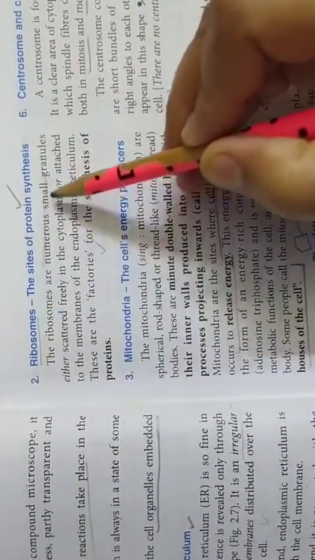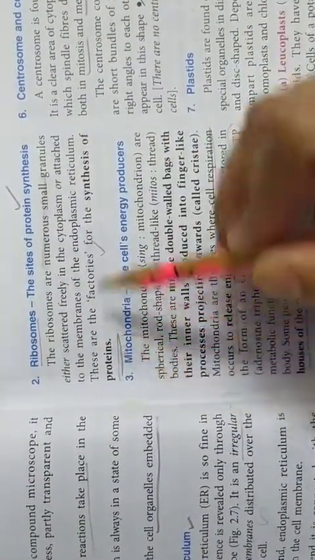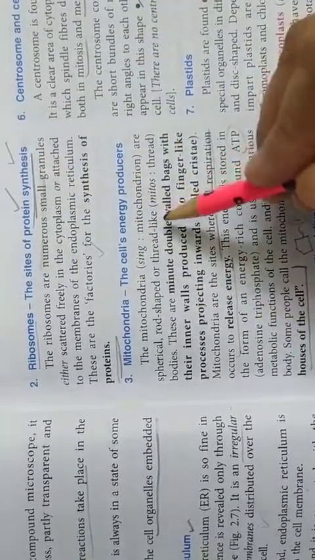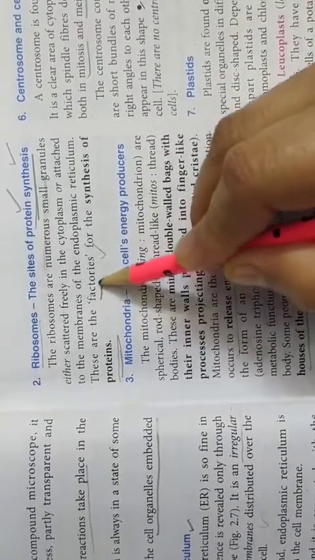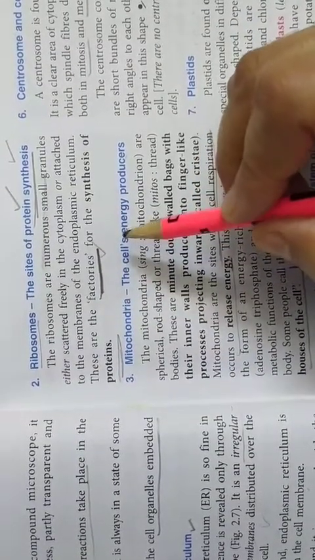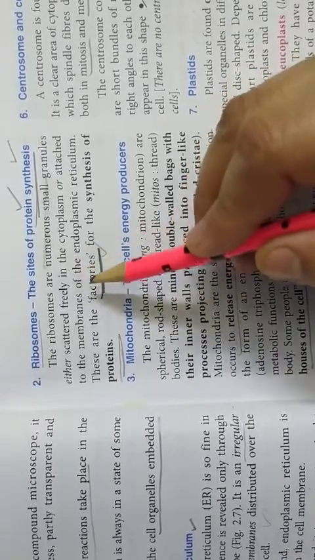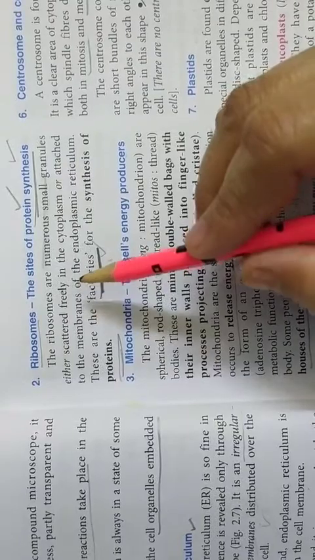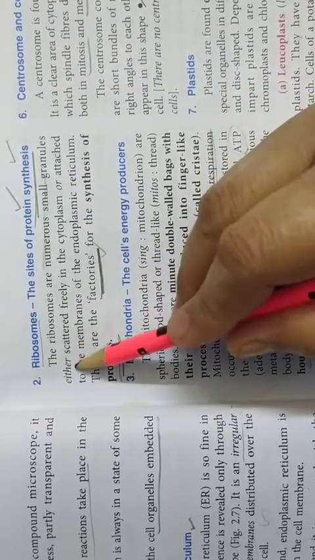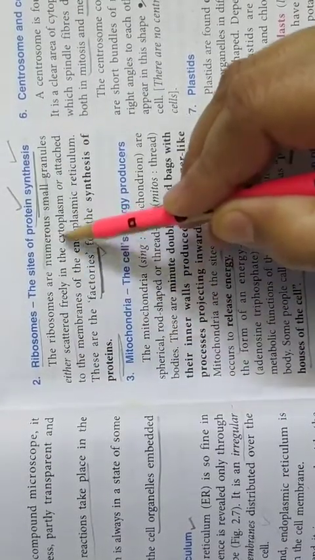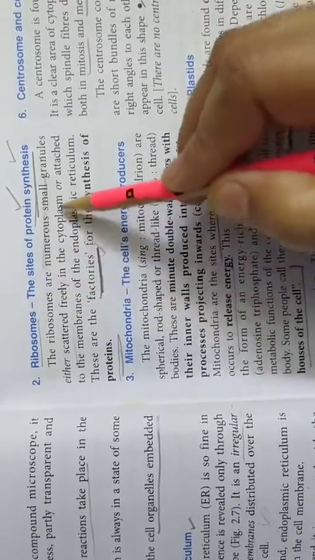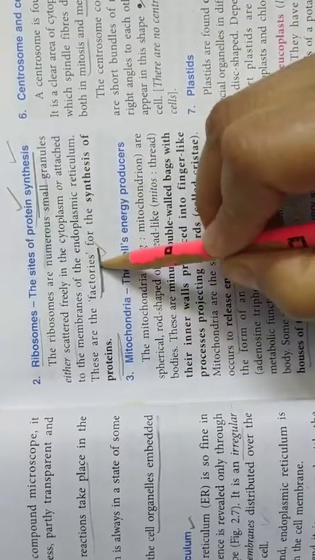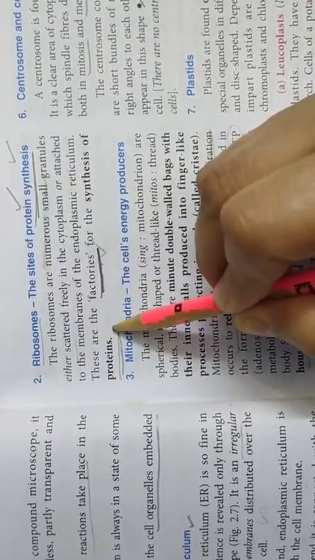Now the next cell organelle is ribosomes. Ribosomes are also known as protein factories because these ribosomes are actually involved in the synthesis of many types of proteins, and this is a very complex process you will read in higher classes. And as I told about the structure, these ribosomes are without any membrane. They are without any covering, without any membrane. They may either lie free in the cytoplasm, you can show by round dots, or they may be attached with the endoplasmic reticulum. And basically they are called factories for the synthesis of proteins.